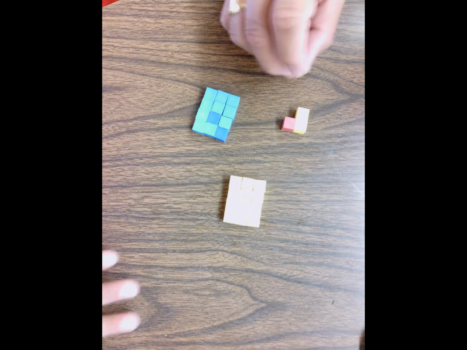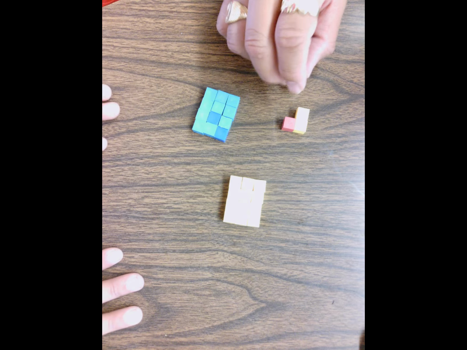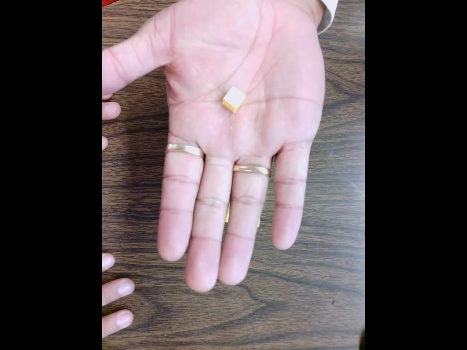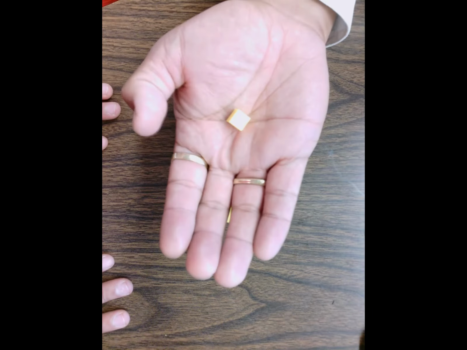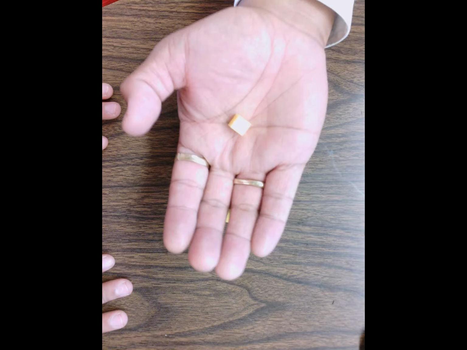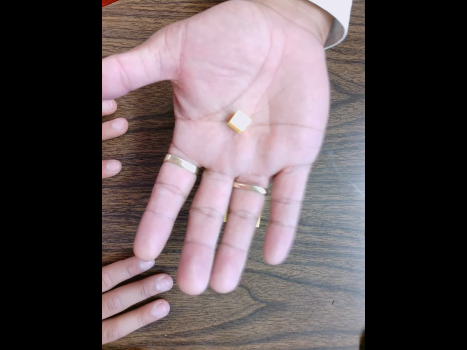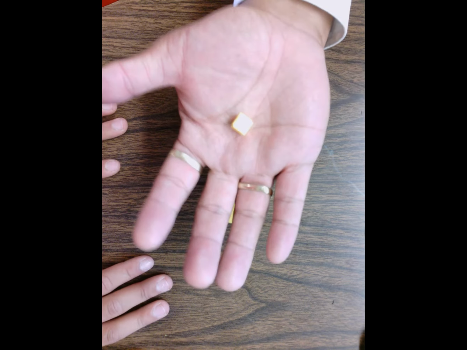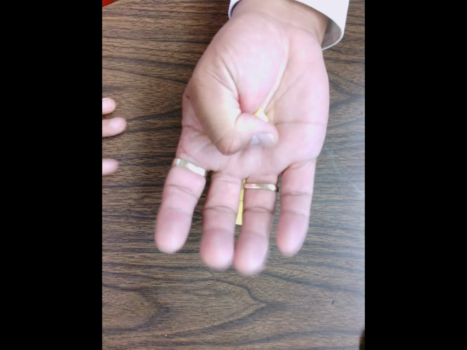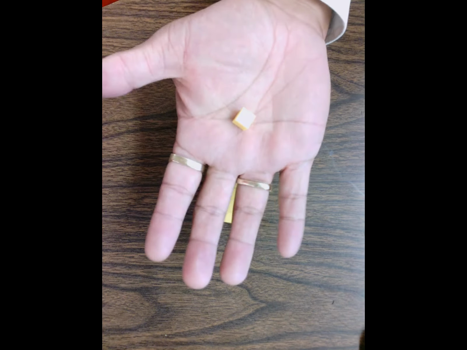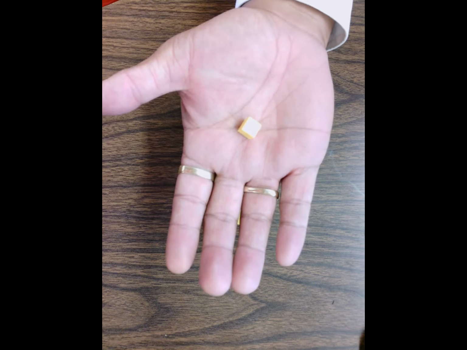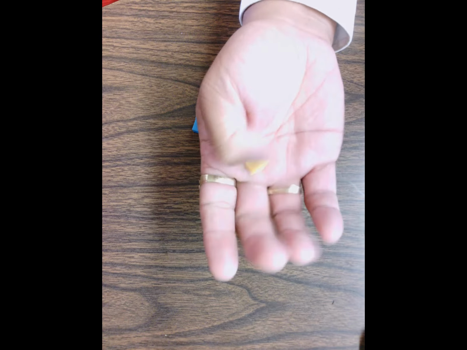Today we are going to use models to find the volume of a rectangular prism. Before we begin, I'm going to talk about a couple of vocabulary words. I'm going to pick this up. This has a name. What is this called, Melody? A unit cube. A unit cube, just like Melody is a Melody cube. If we were measuring volume, what would this be called?